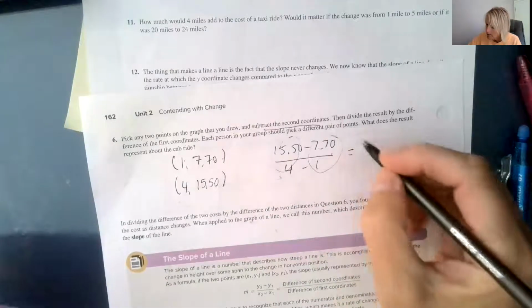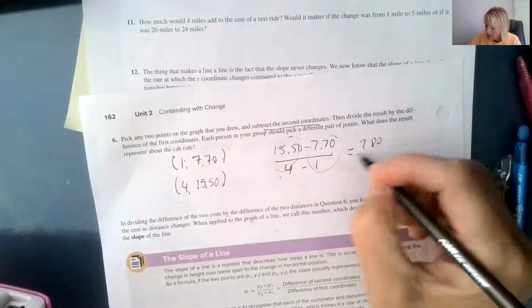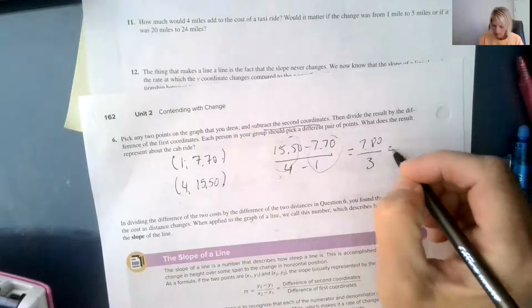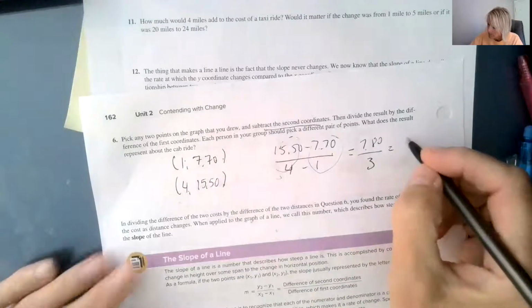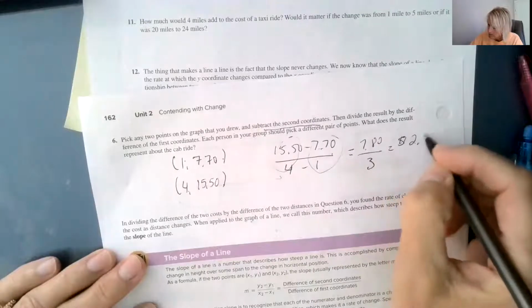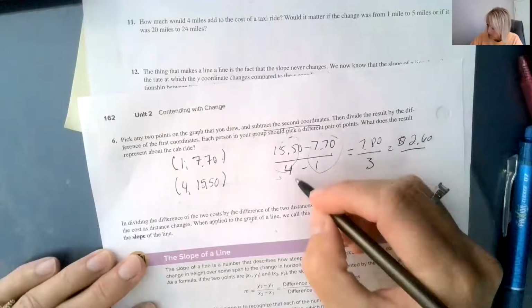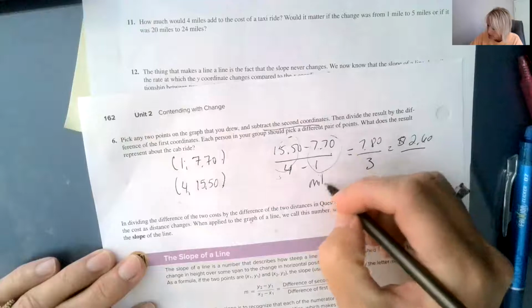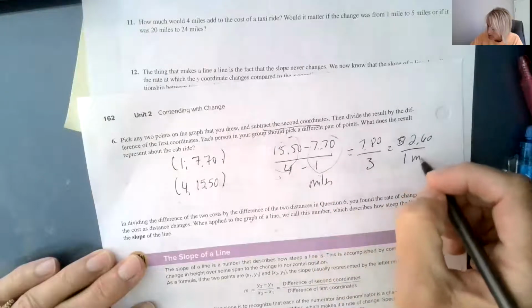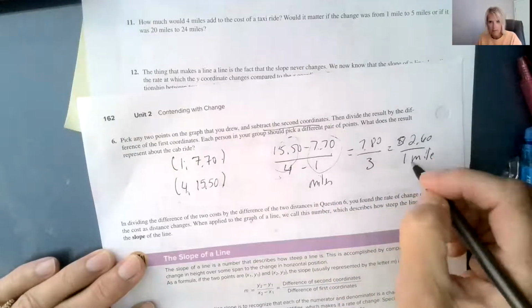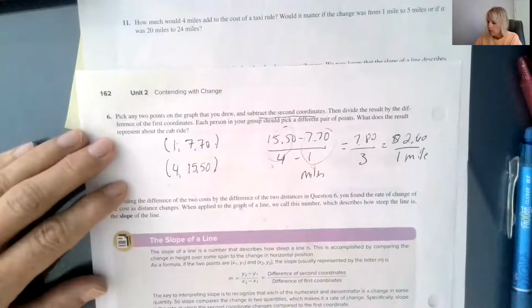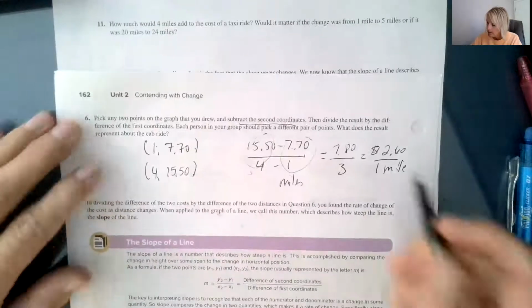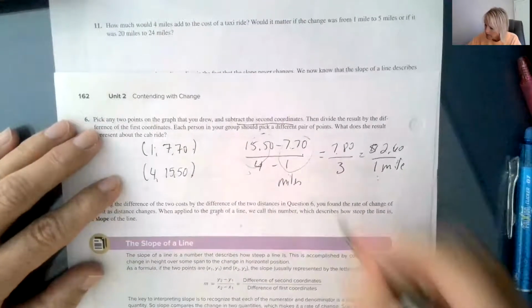So 780 divided by 3 is $2.60. And we have to remember that miles are the units on bottom. So that is $2.60 per mile. And what does it represent? It represents that constant change, right?